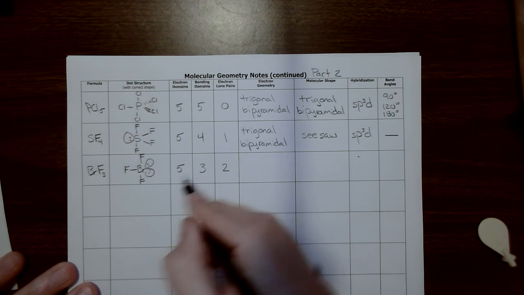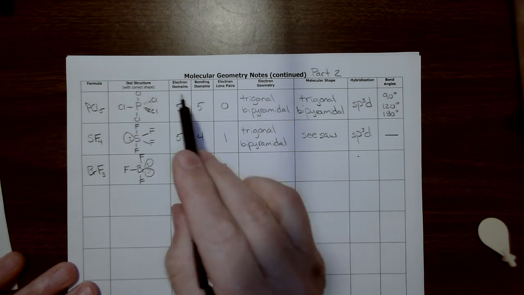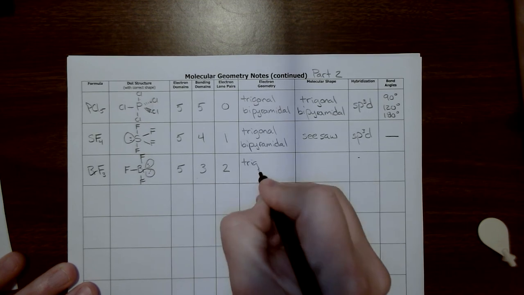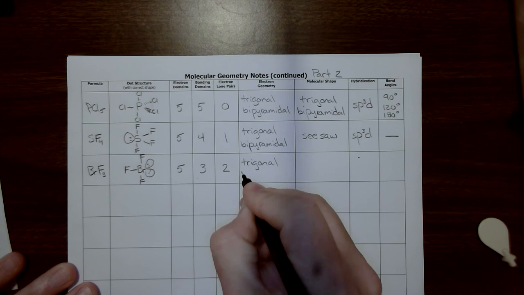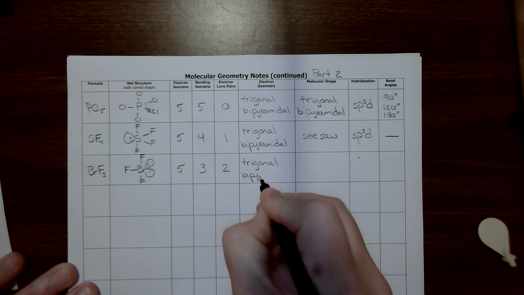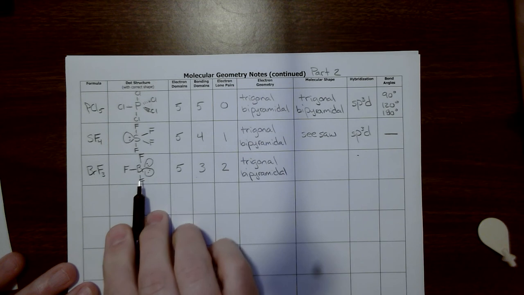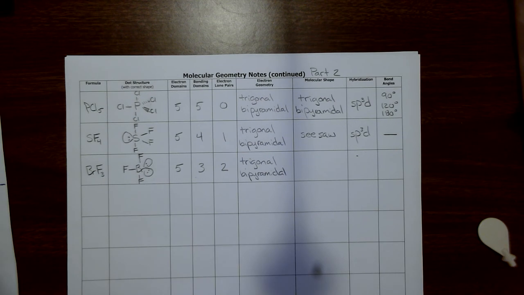And so remember, electron geometry is based on electron domains. There's 5 of them, so that's still trigonal bipyramidal. But now we've got to figure out the shape here. So what does that one look like?